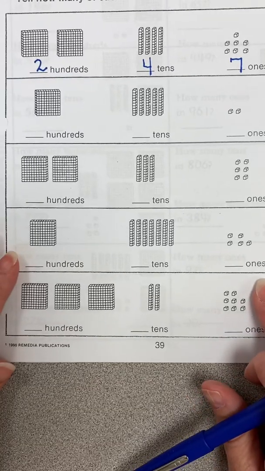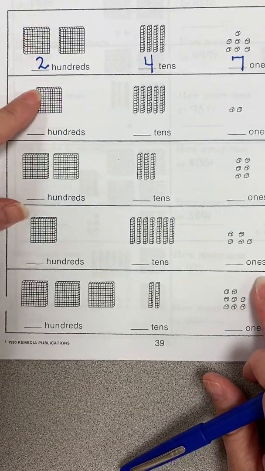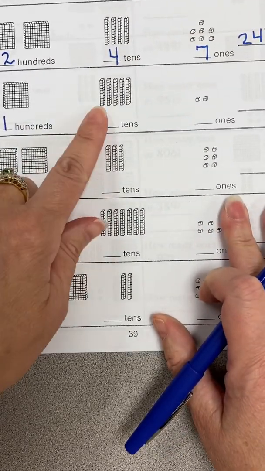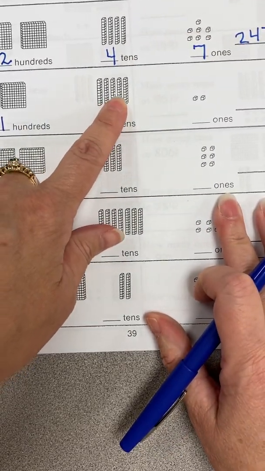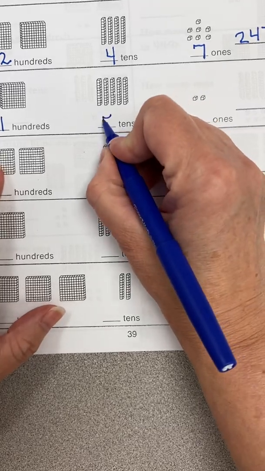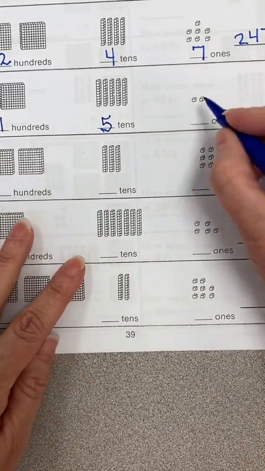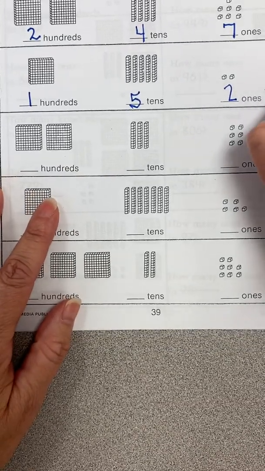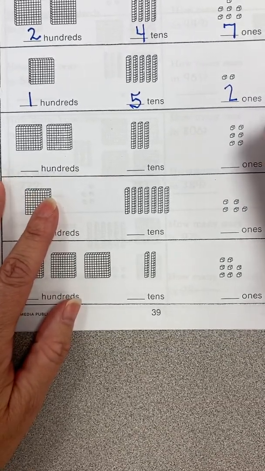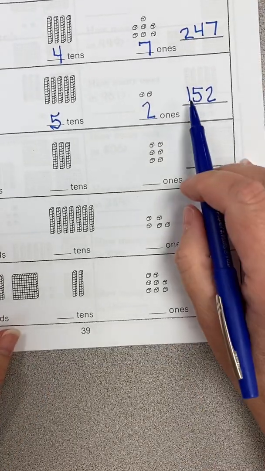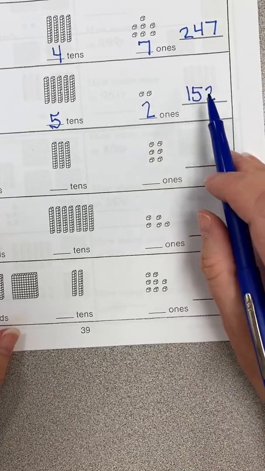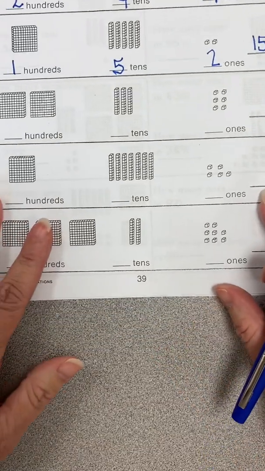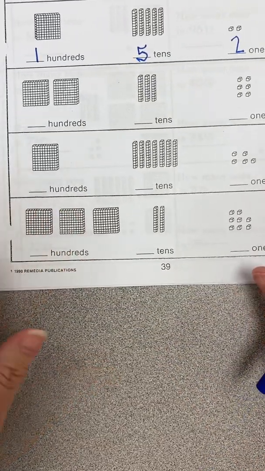All right, let's count together. Here I see 100 flat. Then I see 1, 2, 3, 4, 5 tens. Then I see 2 ones. So if I put that together, that's going to be 152. Just like that, a 1 in the hundreds place, a 5 in the tens place, and a 2 in the ones place. Good job. Let's move on to the next one.